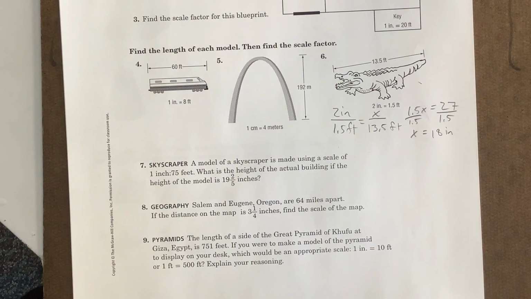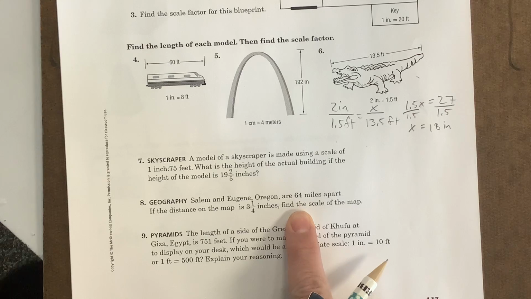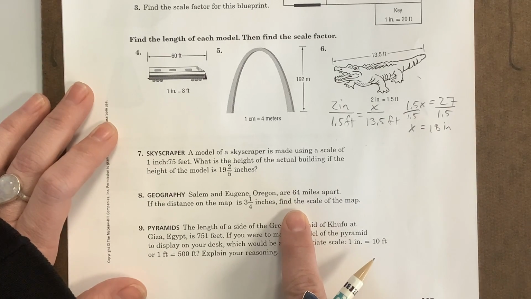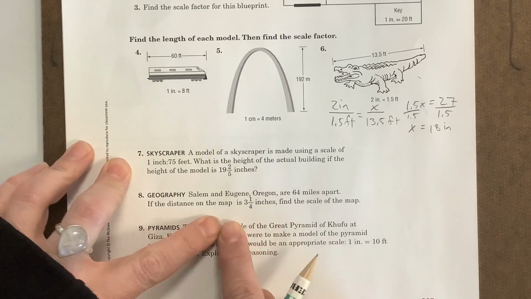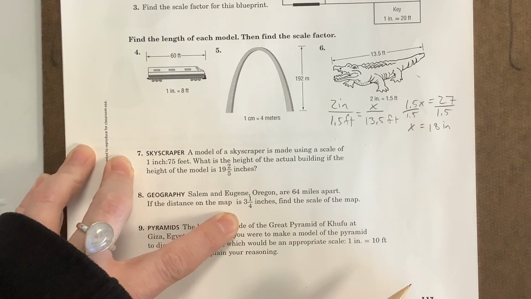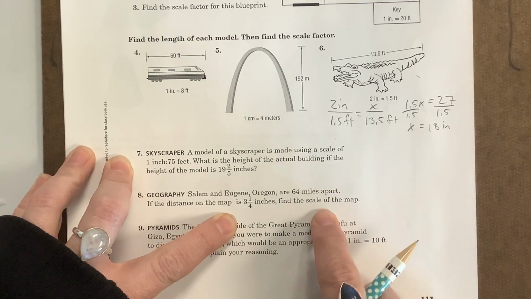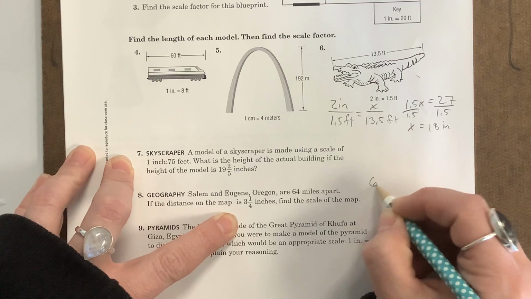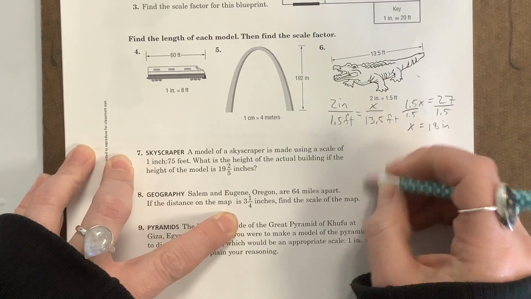Cool. All right, and then let's do one of these. How about we do this one, geography here. Salem and Eugene, Oregon are 64 miles apart. If the distance on the map is 3.5 inches, find the scale of the map. So this time we're actually going backwards because we need to find the scale. So in real life, they're 64, probably put that on the bottom.